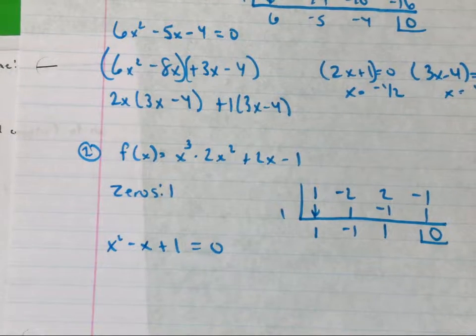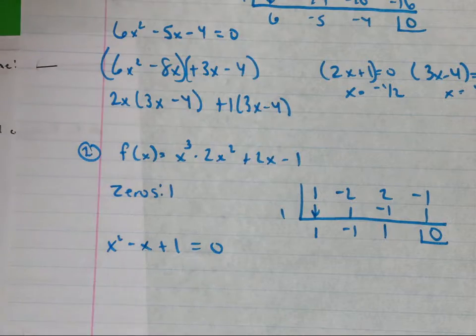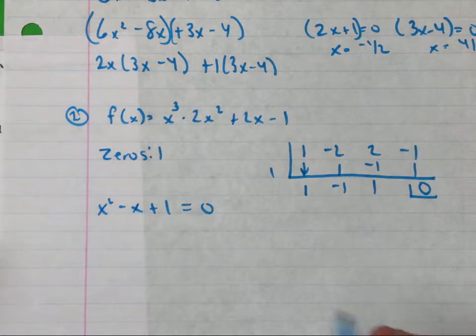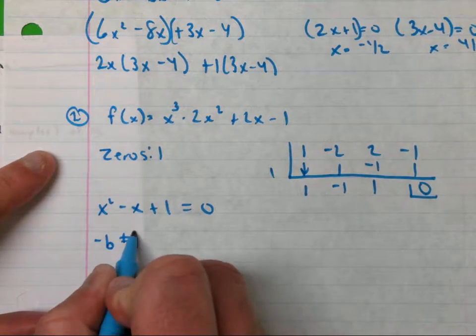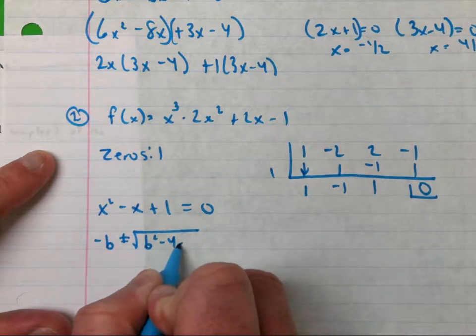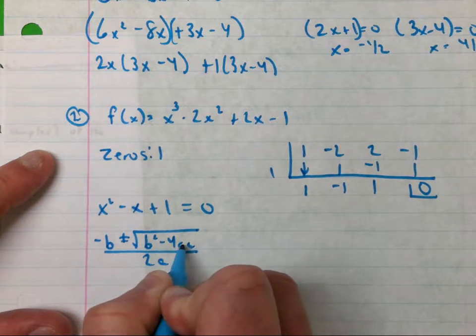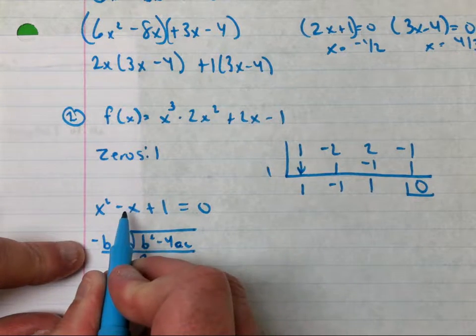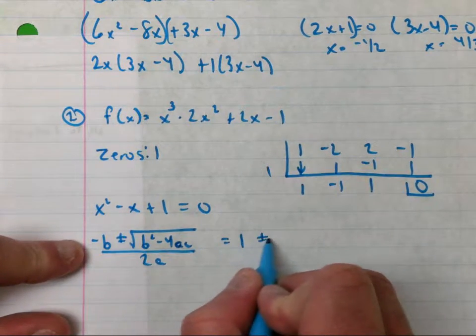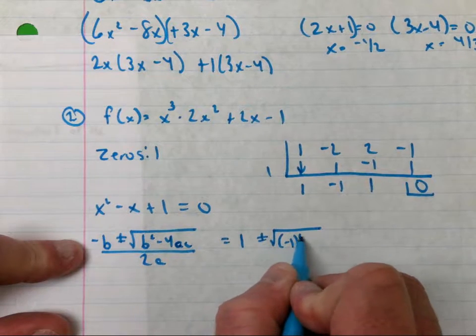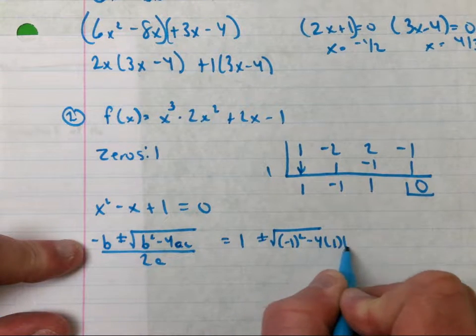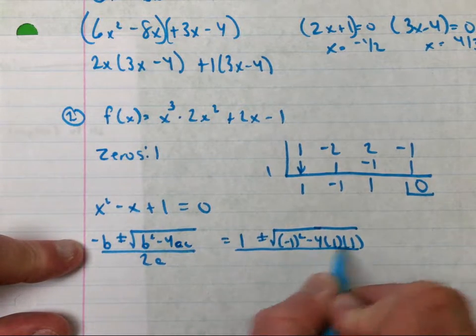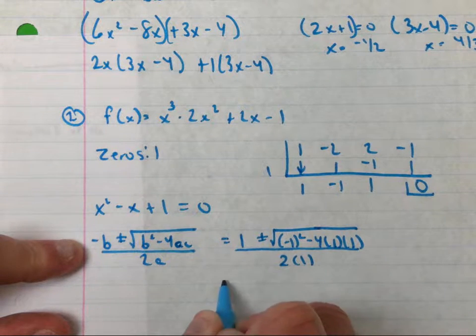It appears to be easy. I'm really wishing it was, but in fact you cannot factor this. So I'm forced to use the quadratic formula. So opposite of b plus or minus the square root of b squared minus 4ac over 2a. Opposite of b, opposite of negative 1 is positive 1, plus or minus negative 1 squared minus 4 times 1 times 1, all over 2 times 1.